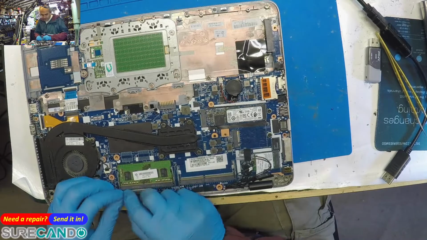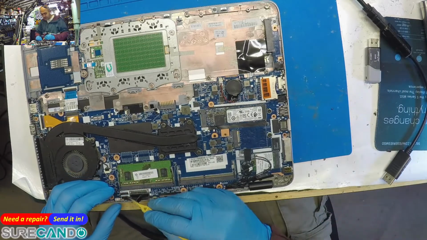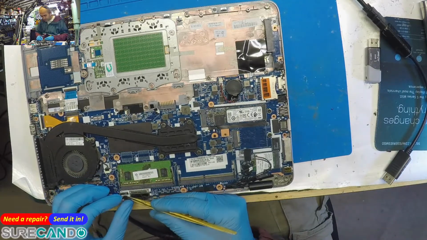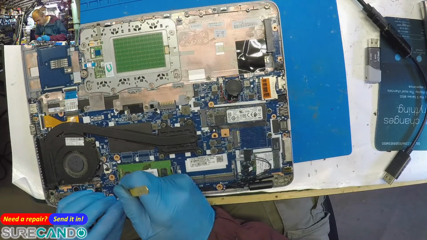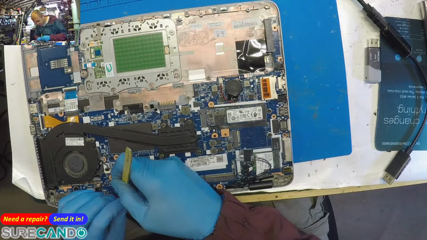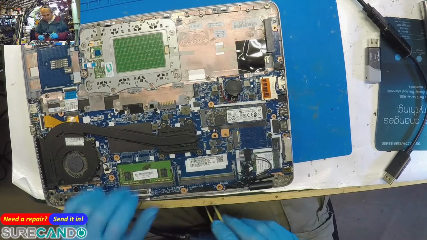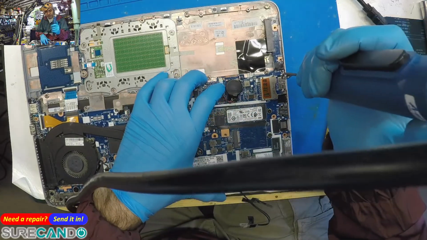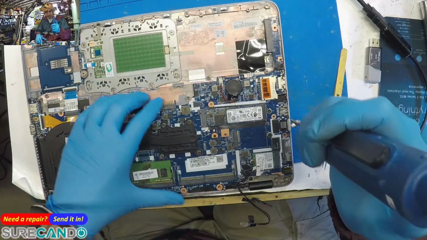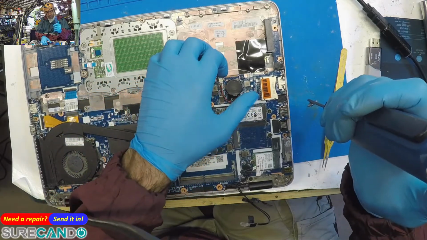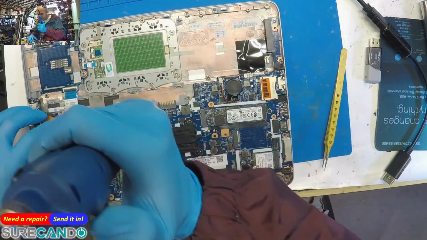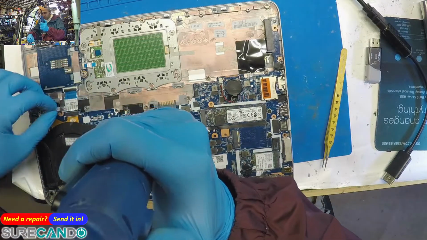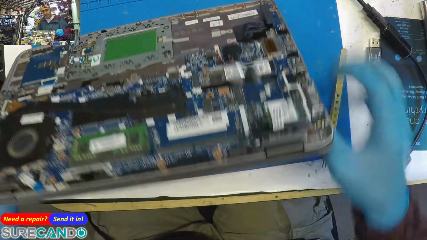Alright, we've got to fix this bent CPU pin, so we'll probably have to stop this job. Keyboard on the other side.